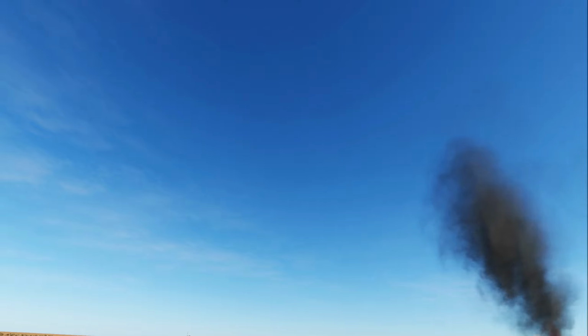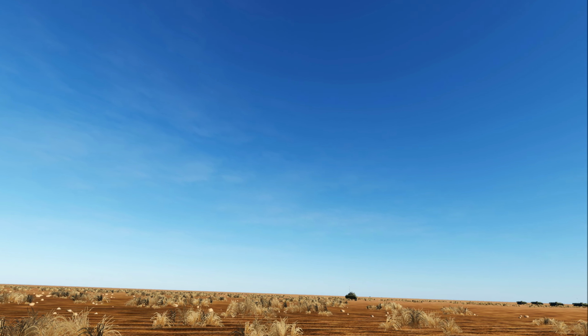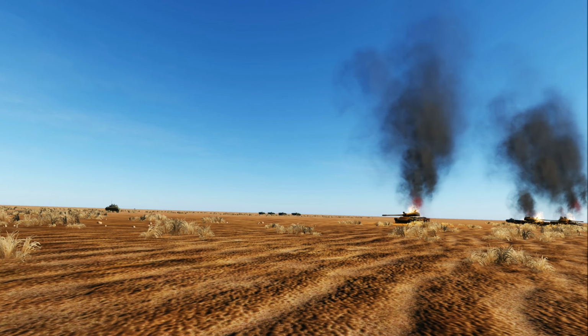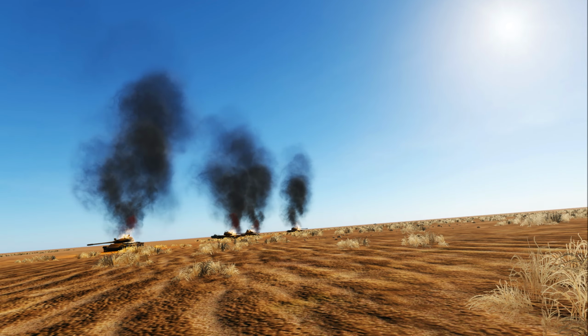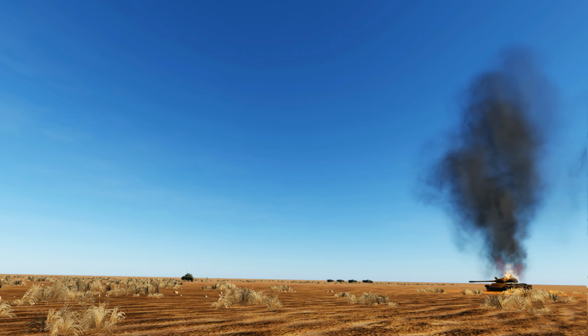So the better quality weapons obviously are going to cost more. They're going to be harder to produce. They're going to require high-tech facilities to produce these weapons. It's going to cost a lot of money. You're going to need highly trained technicians and highly trained personnel to manufacture those weapons.